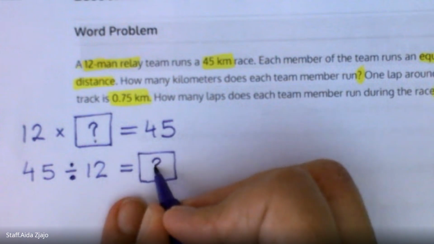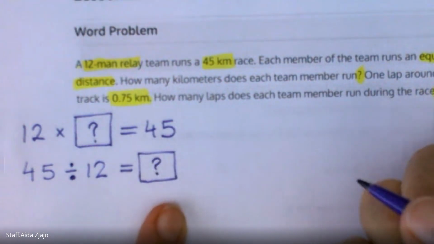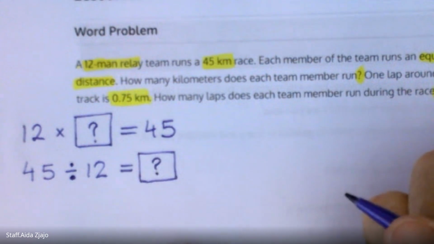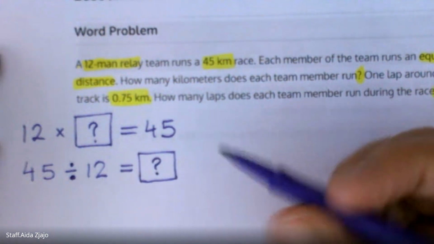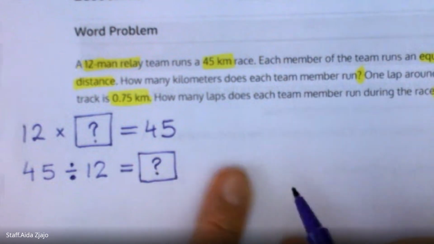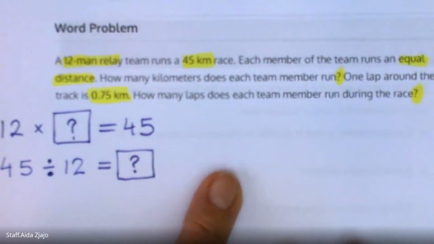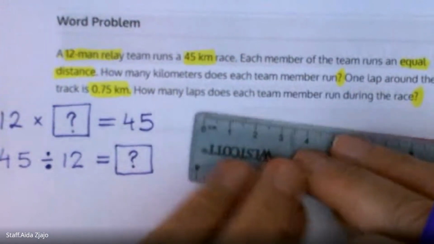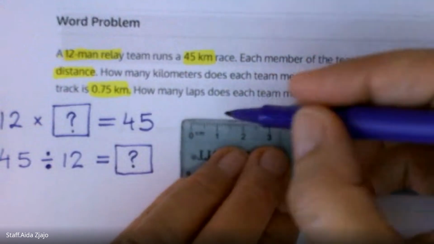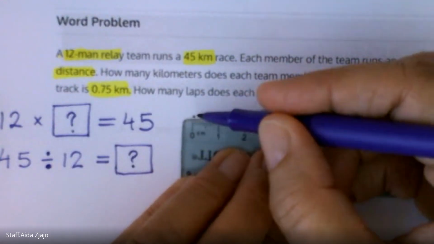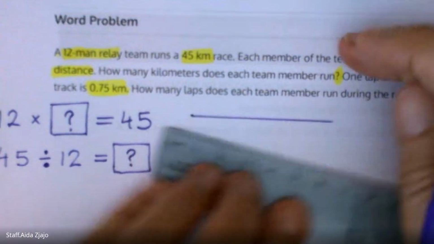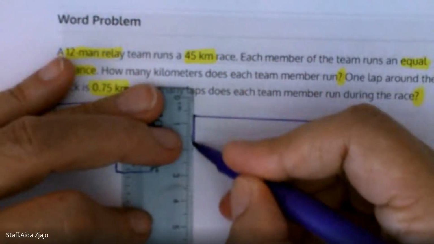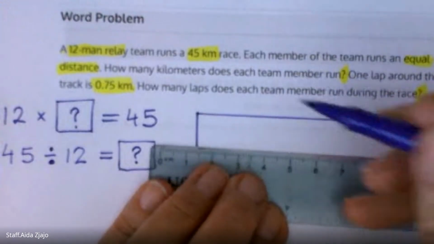All right. So now when we draw a picture of it, we could think about this. Let's make an open rectangle, because this tape diagram will represent the people involved.